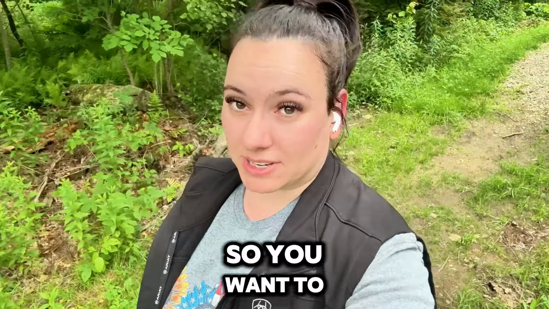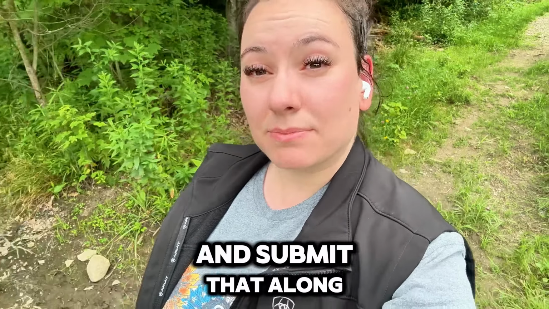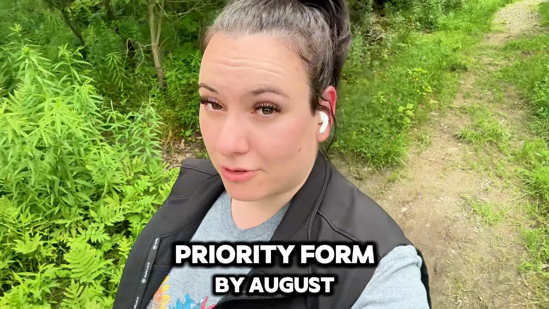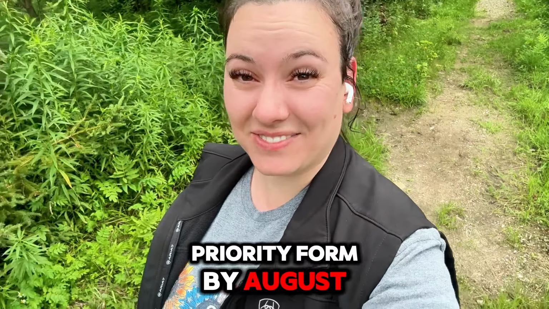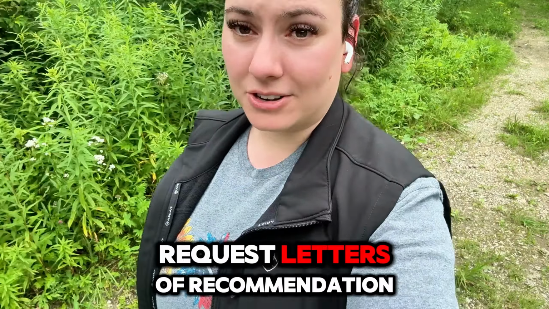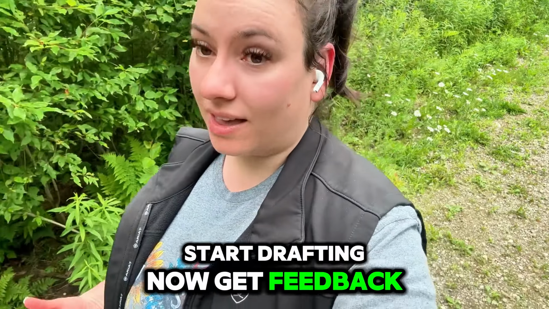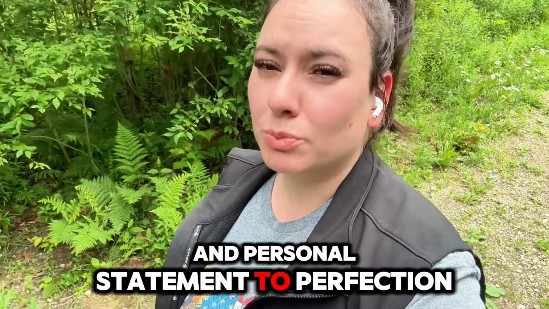All right, here's a breakdown of the key steps and deadlines. You want to complete the PGY-1 information data form to pre-register and submit that along with your initial preference priority form by August 31st. Contact your dean's office ASAP to start the MSPE letter. Request letters of recommendation. Request those early and follow up politely. Start drafting now. Get feedback and polish your CV and personal statement to perfection.